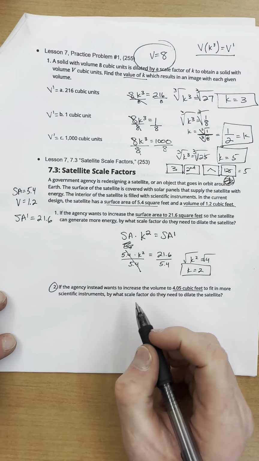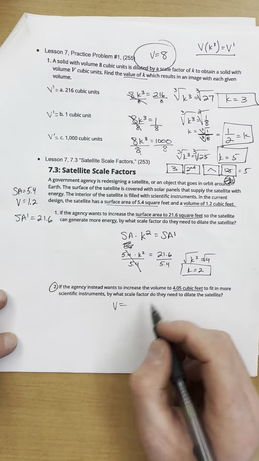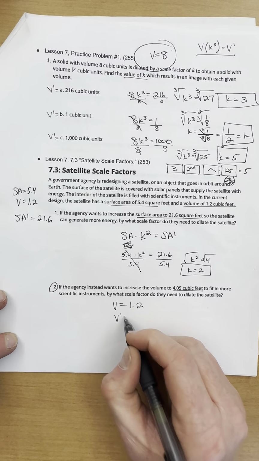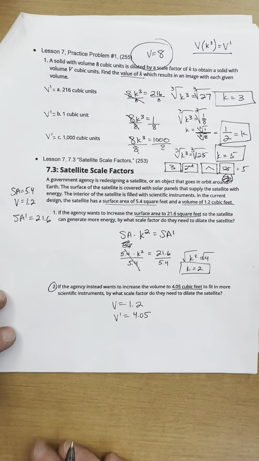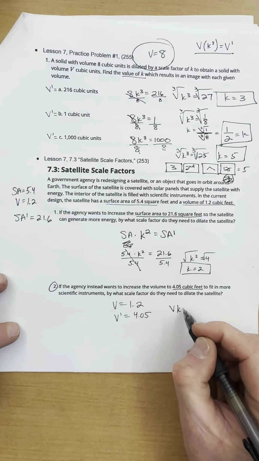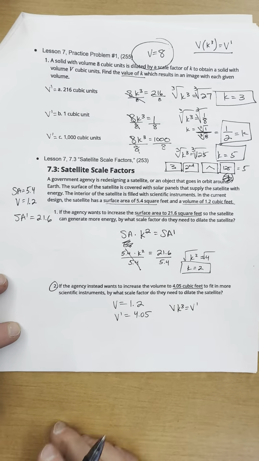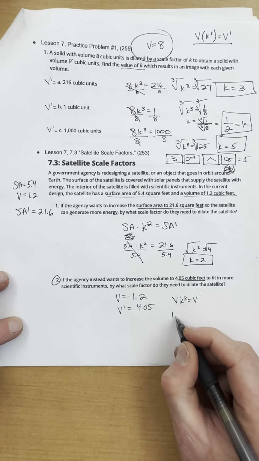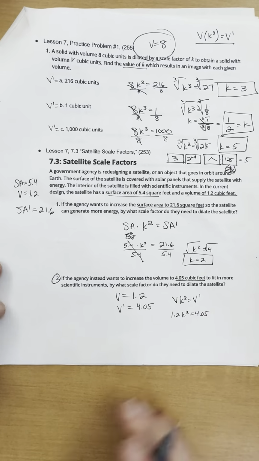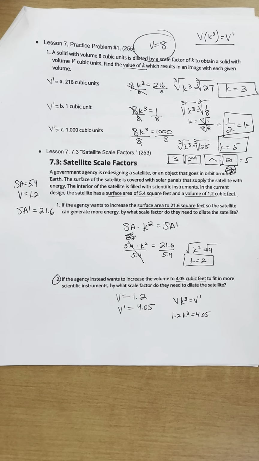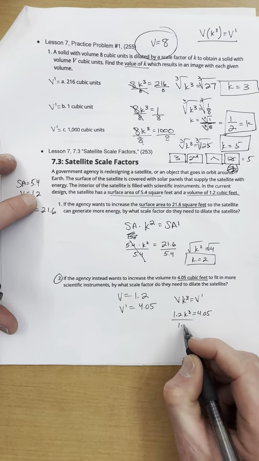All right, so volume original is 1.2. Volume prime is 4.05. Your formula is V times K cubed equals V prime. So you say 1.2 K cubed equals 4.05. Divide by 1.2.